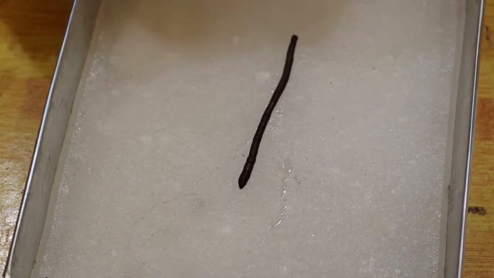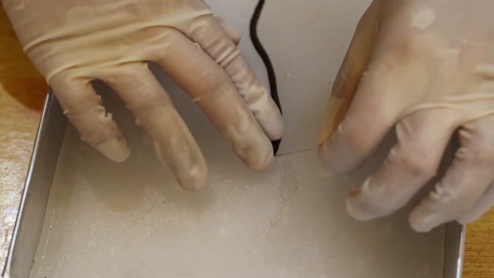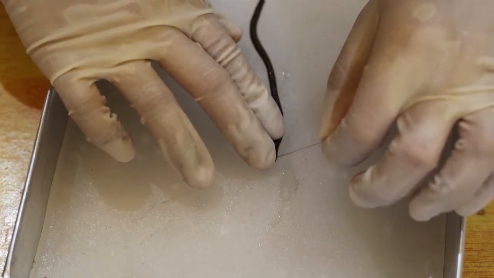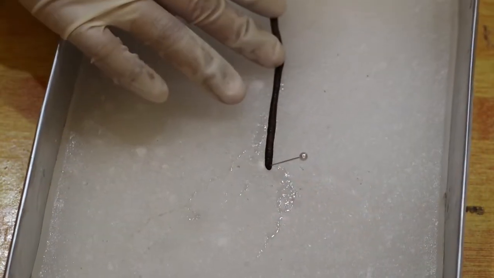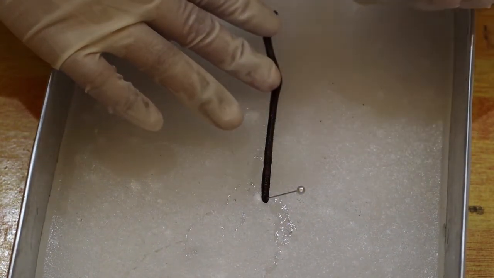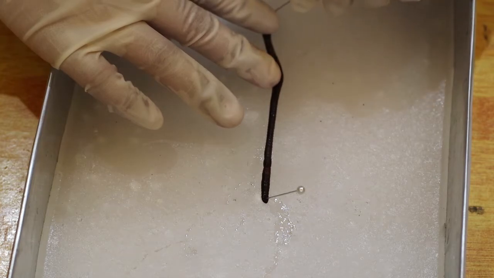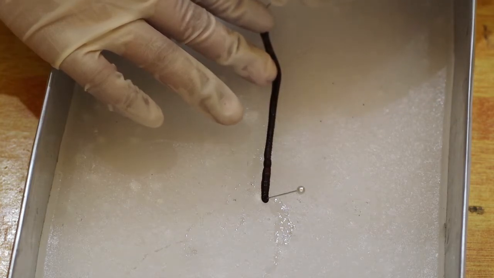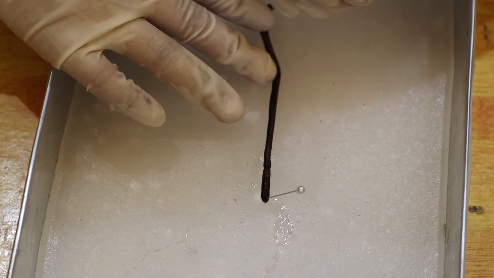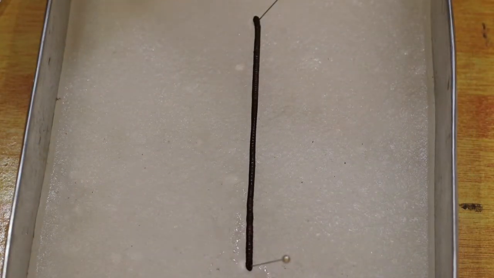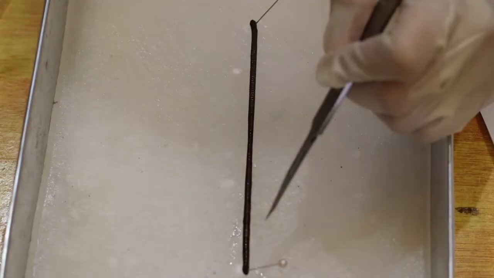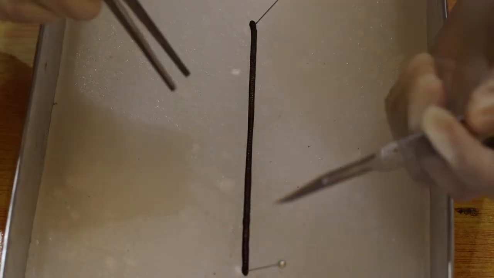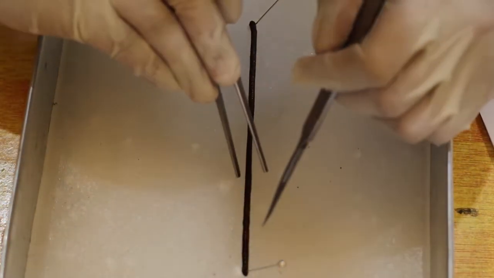So let's pin them. With the scalpel, we are going to cut slowly and gently the earthworm, using the scalpel and the forceps.